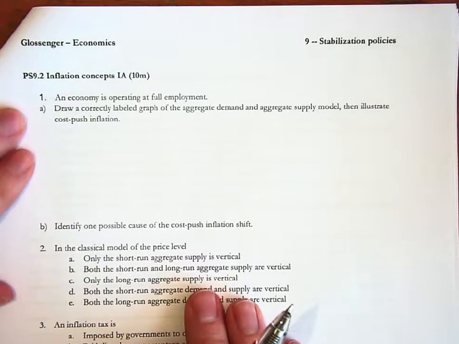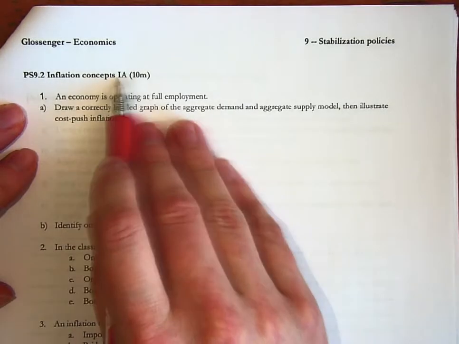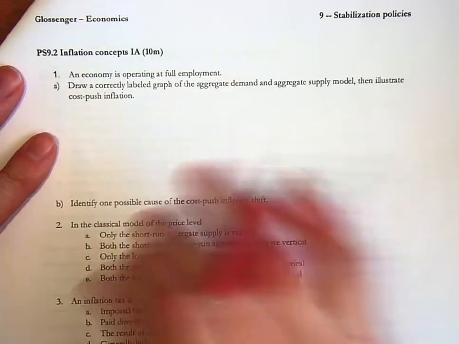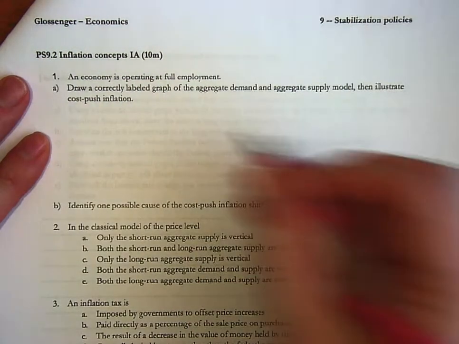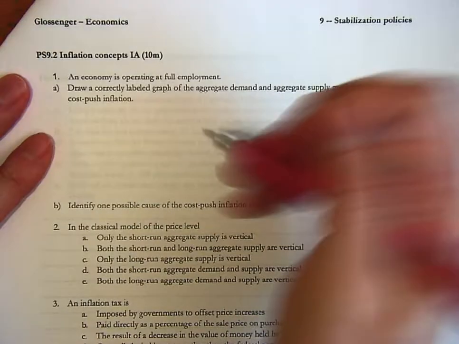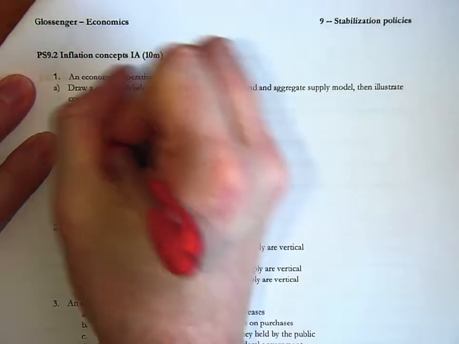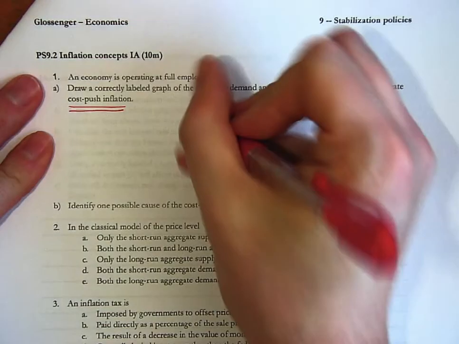Our first inflation practice problem set, 1A, this is kind of the first half of it, the second half's on the back page. An economy is at full employment. Draw a correctly labeled graph of AD-AS, that should be easy, and then illustrate cost-push inflation. So we have to remember what that is.